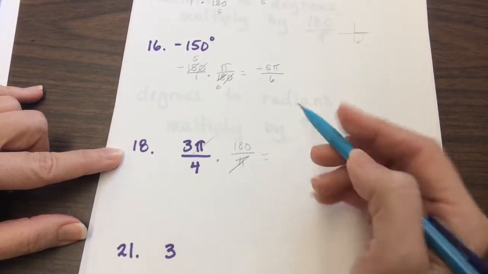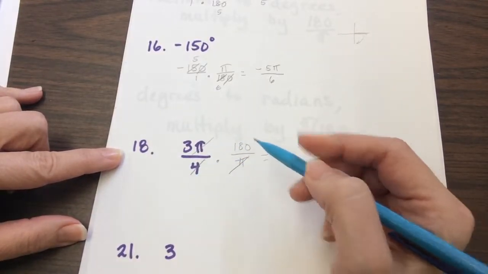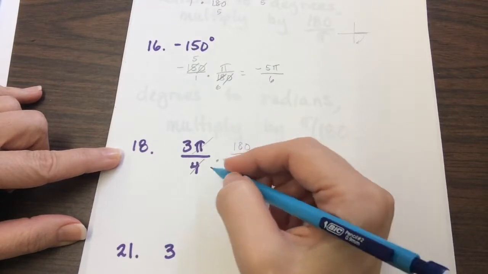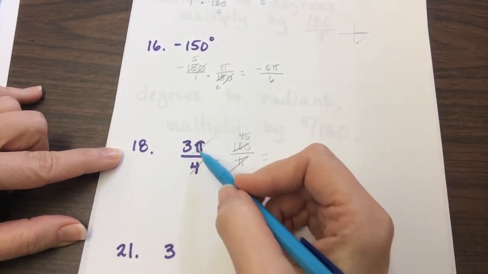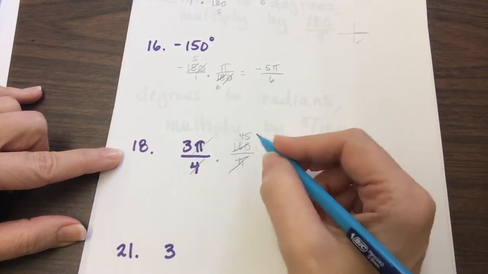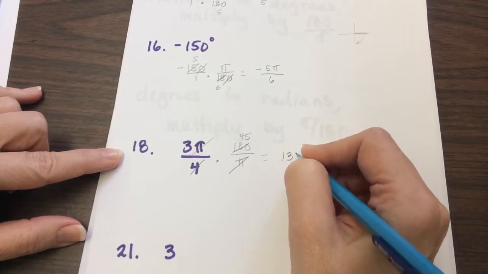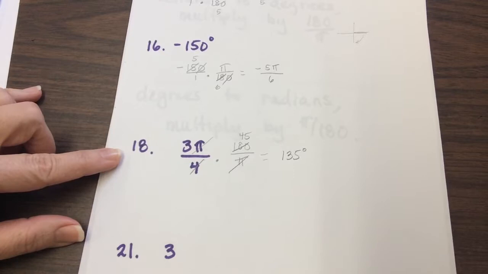When I simplify this, I've got 180, let's go ahead and cross cancel some more. 4 will go into 180 45 times. So I've got everything canceling out except my 3 and my 45. 3 times 45 is 135 degrees. Alright, so far so good.